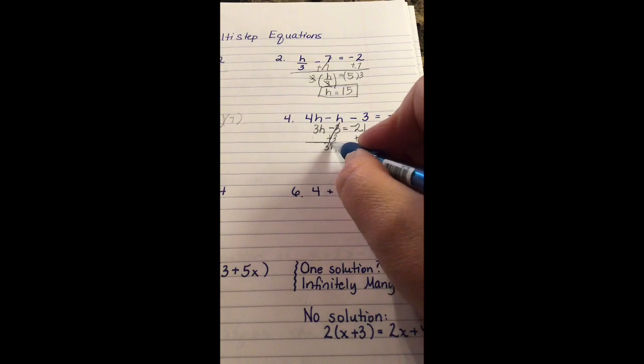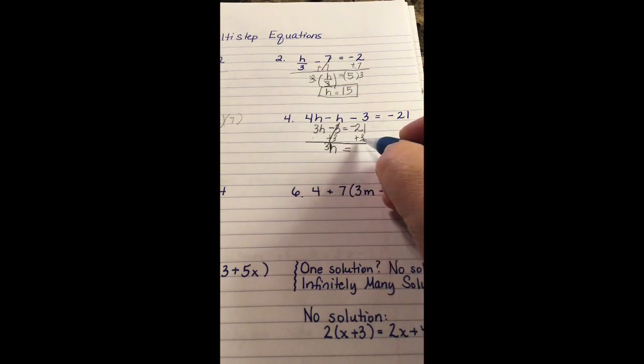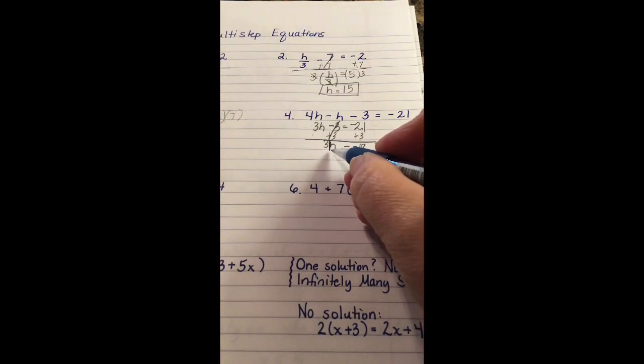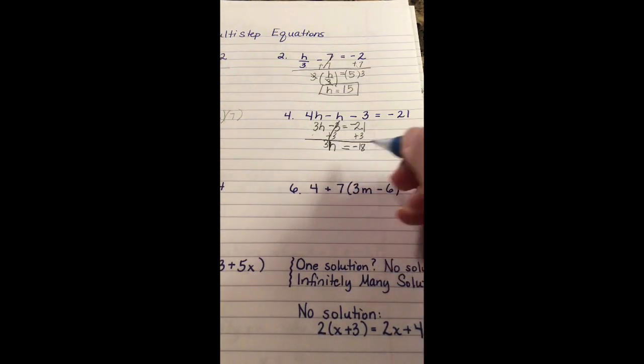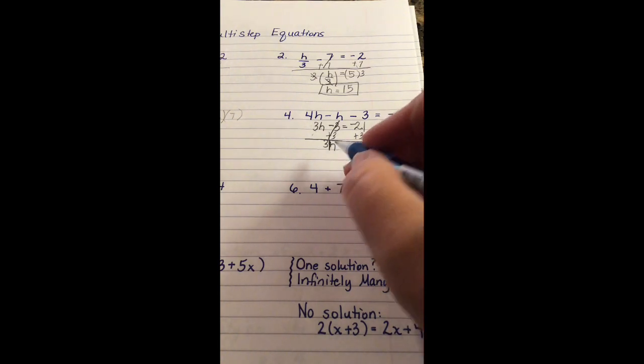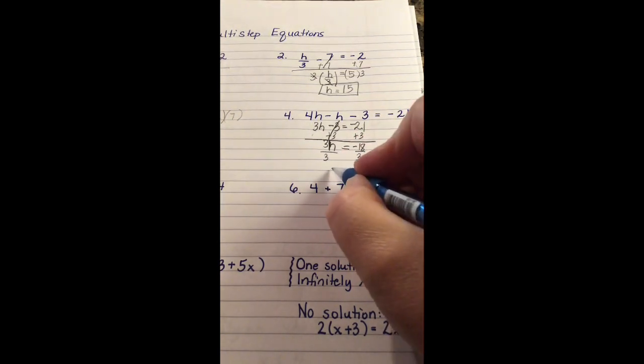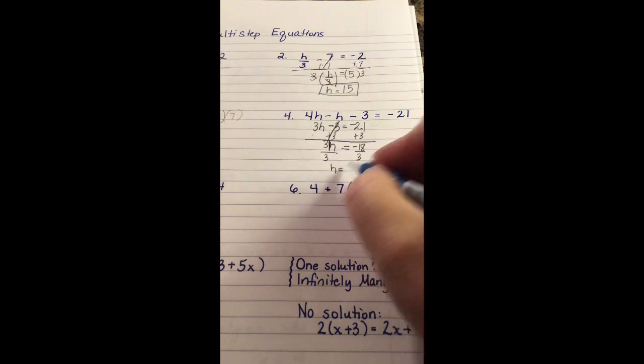Negative 21, trying to fix my h. Negative 21 plus 3 is negative 18. Now I need to get my h alone. It's being multiplied by 3. How do I undo multiplying by 3? I divide both sides by 3. So h will equal negative 6.